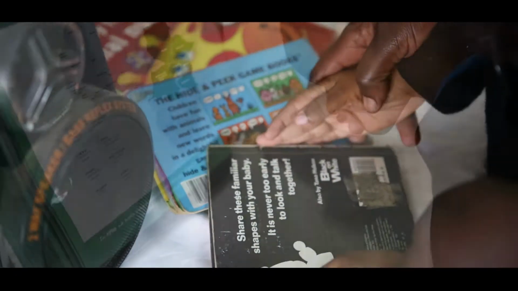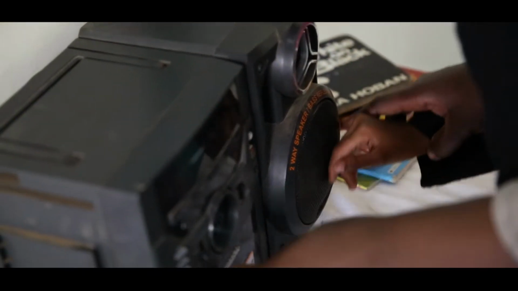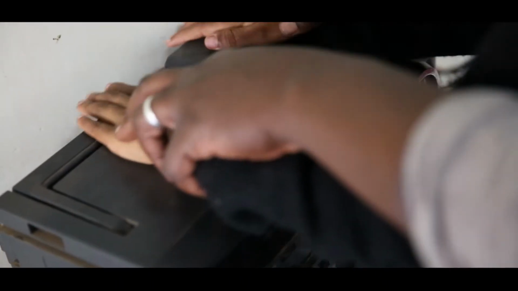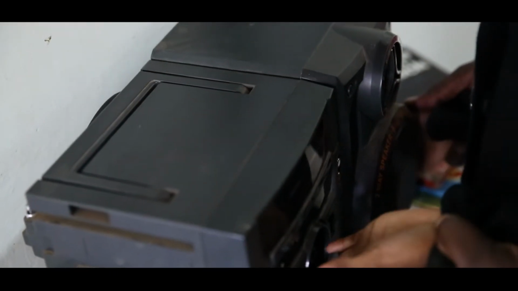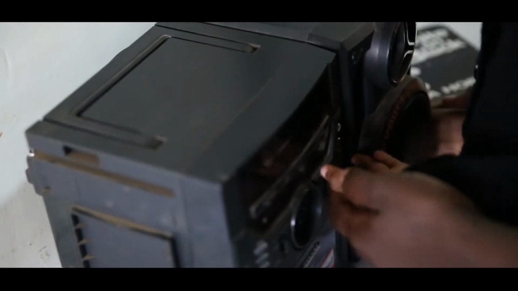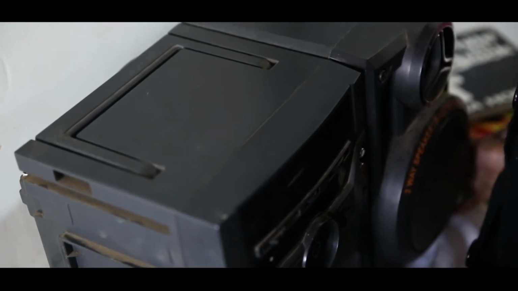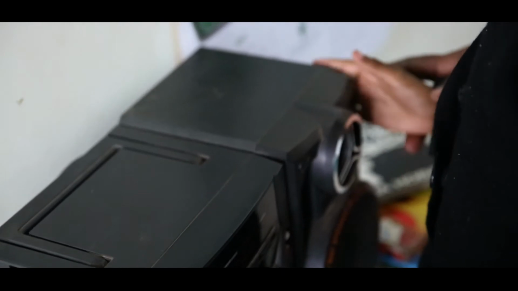Okay, Helen? And then here, on the same table, we have a radio. It has some buttons for you to switch on and off. Okay. Wow. You dance to the music.